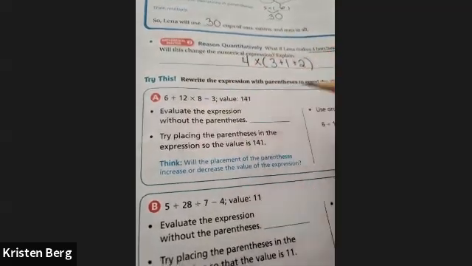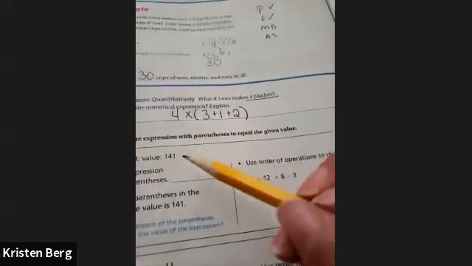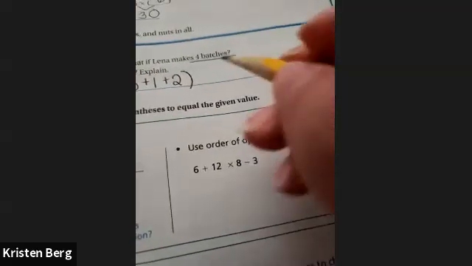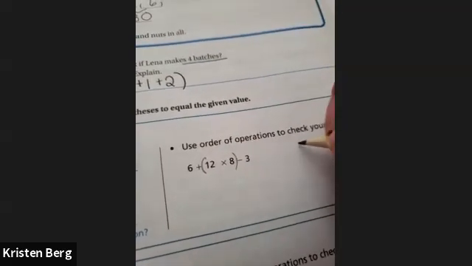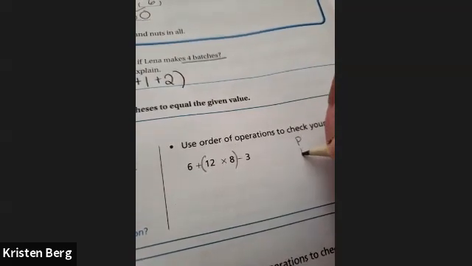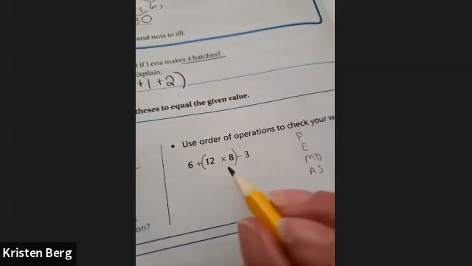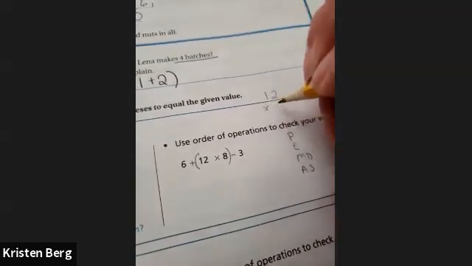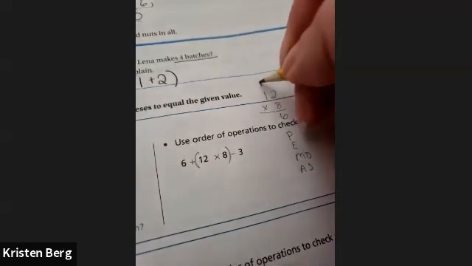It says you're going to put this down, and then you're going to put parentheses somewhere to make this come out to be 141. So some people may choose to put parentheses around certain things. So I'm going to try it right here. Remember, when we are doing this, we're still doing please excuse my dear Aunt Sally. So since I put parentheses around here, it's going to force me to do this first. Well, now I'm going to come over here and figure out what 12 times 8 is. That is 96.